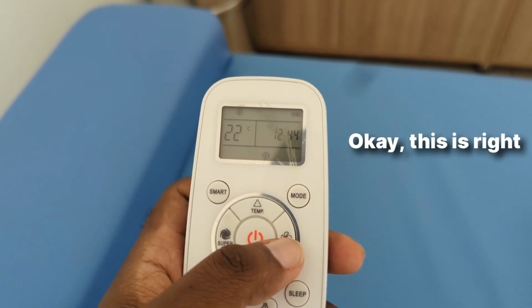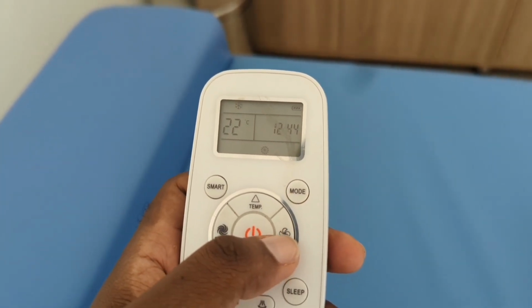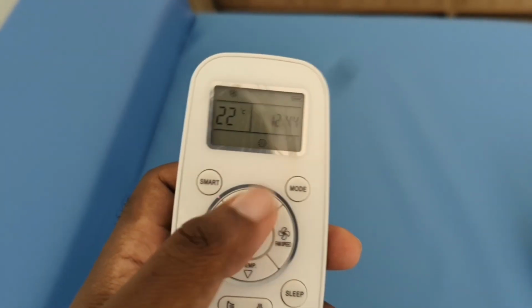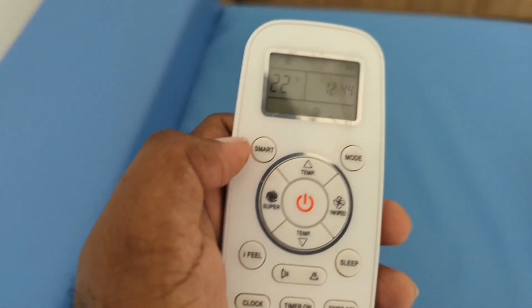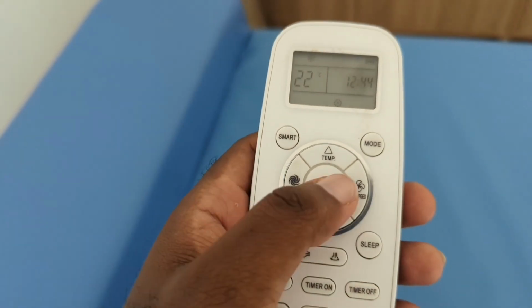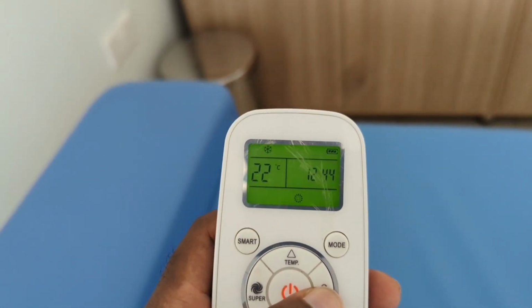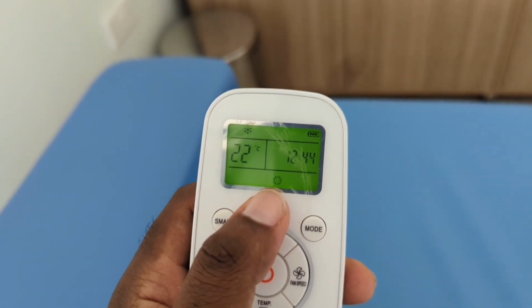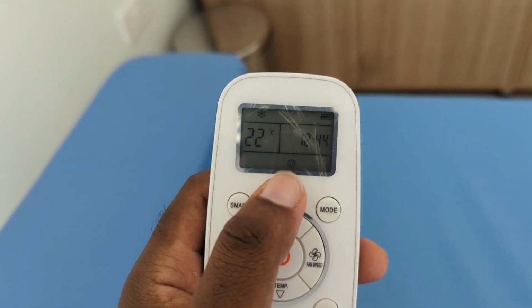Okay, this is right here. What you do is press the fan speed button once to change from one speed to the other. For example, it's on auto right here. So to change to the next one, you press the fan speed button as you point it at the AC unit. Then it changes to the higher one. The previous one was auto, and now it's within the higher aspect.